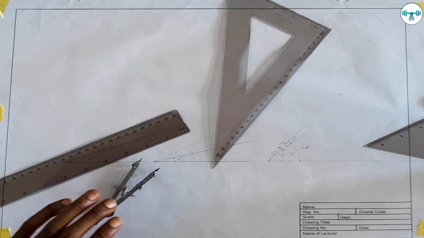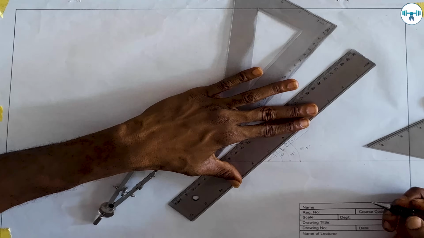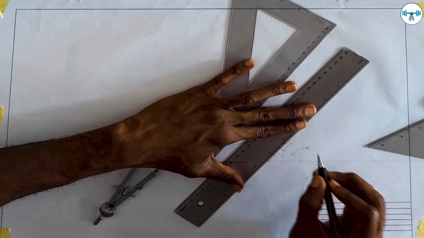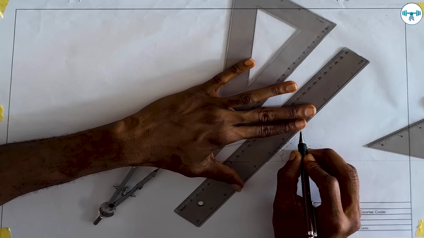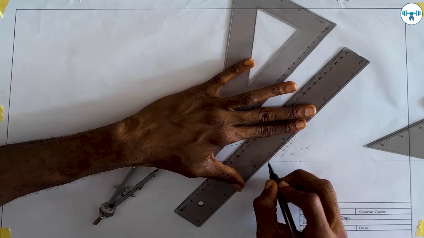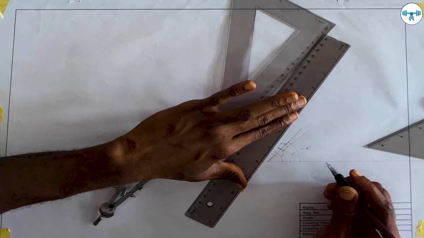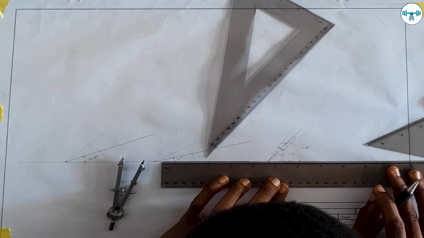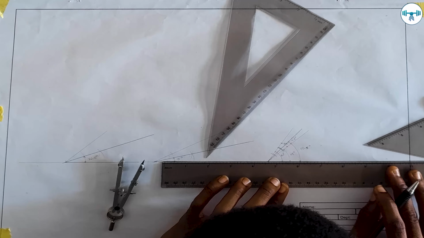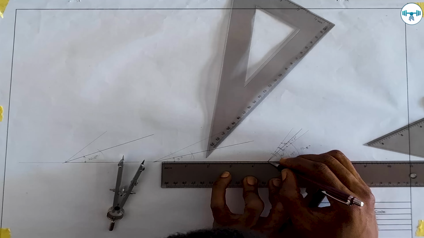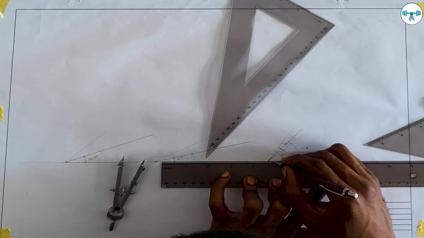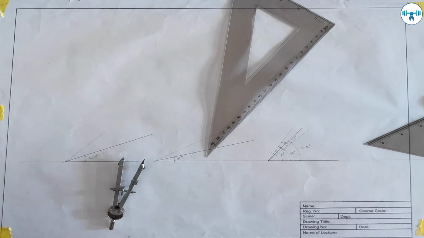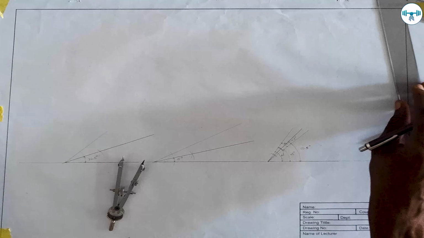Okay, so since I've labeled all the angles I got from this construction, the next thing is to pick in the 52.5 degrees line. So I'm going to pick in it to show that that's my outline. All right, so we are done with angle 52.5. Now we move to the next one.